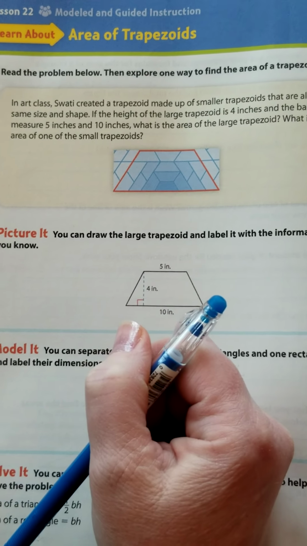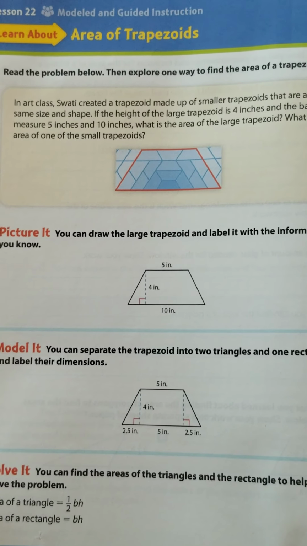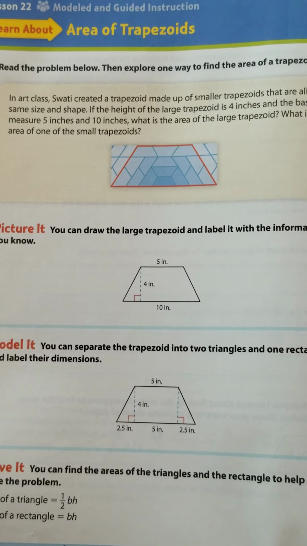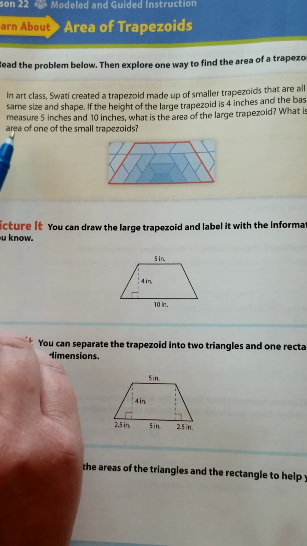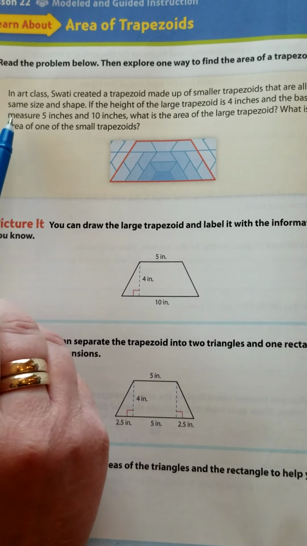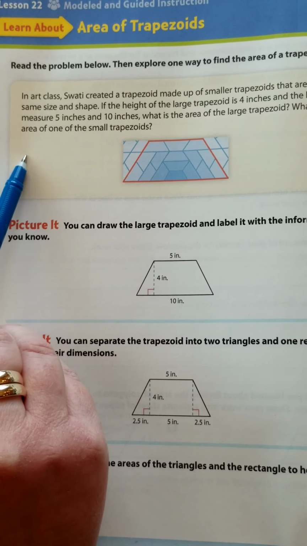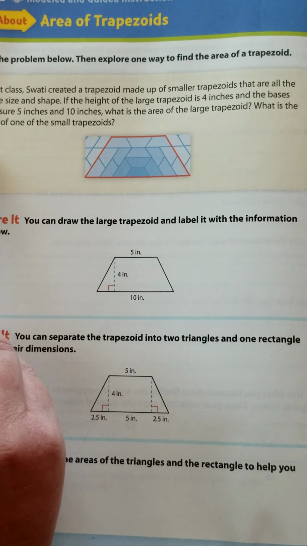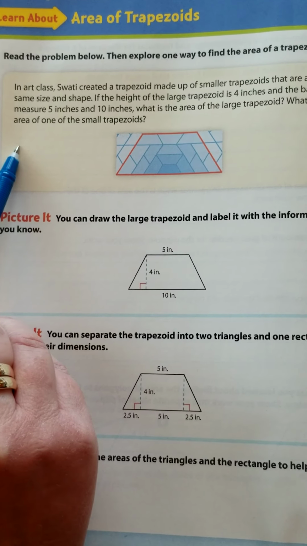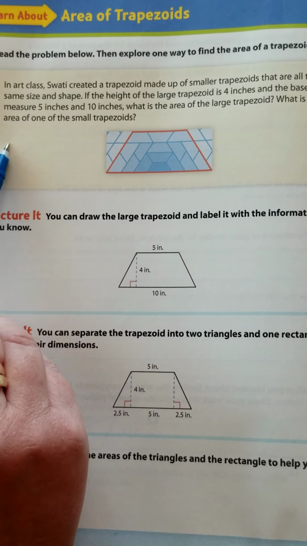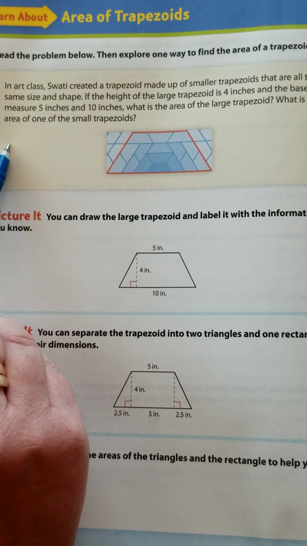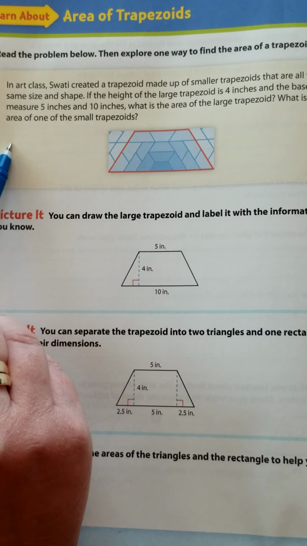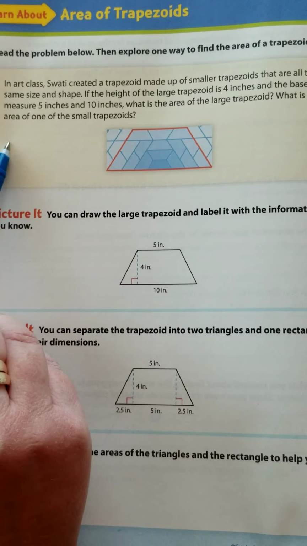It is page 224 or page 232, depending on which edition of the instruction book you have. So let's go ahead and start with this tan square at the top of the page. It says, in art class, Swati created a trapezoid made up of smaller trapezoids that are all the same size and shape. If the height of the large trapezoid is 4 inches, and the bases measure 5 inches and 10 inches, what is the area of the large trapezoid? What is the area of one of the small trapezoids?